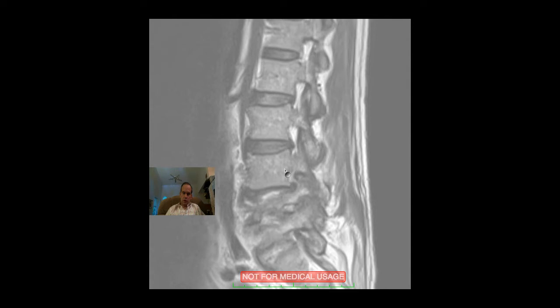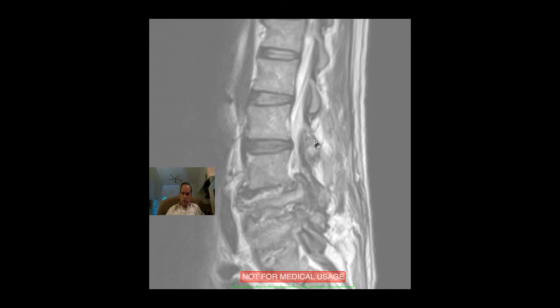You can also see the facet joints, which here look fairly normal and here look normal. Let's see above that level. This is an even more normal appearing facet joint. These are a little bit hypertrophic, but these are very hypertrophic, and that's because when there's loss of disc space height, the facet joints take up more of the weight bearing and they accordingly hypertrophy from the abrasive forces at their interfaces with one another.